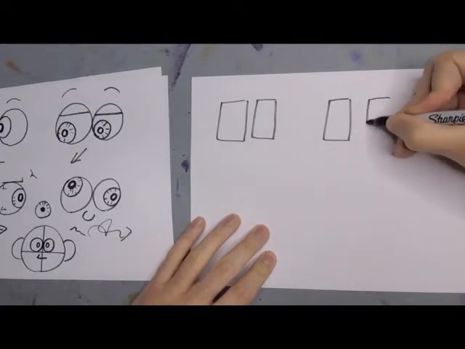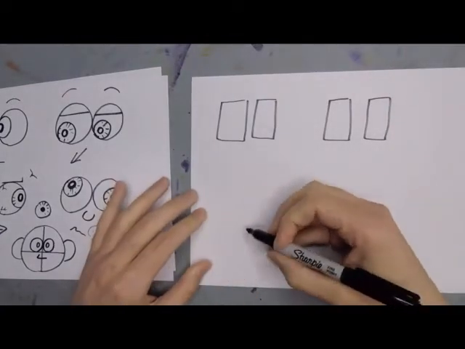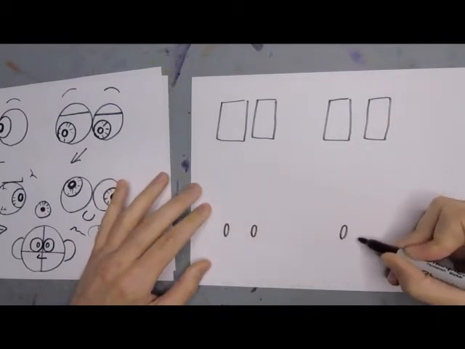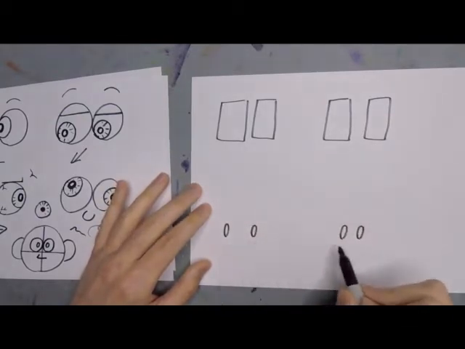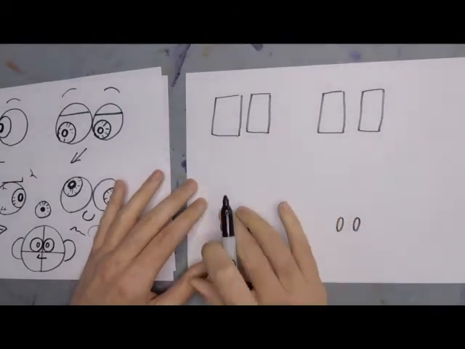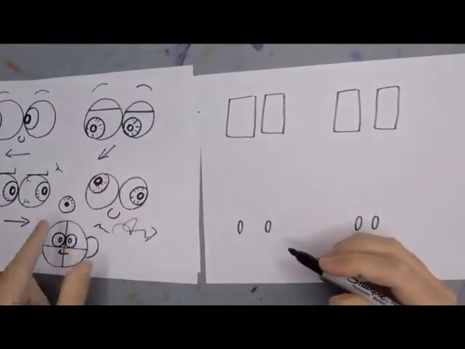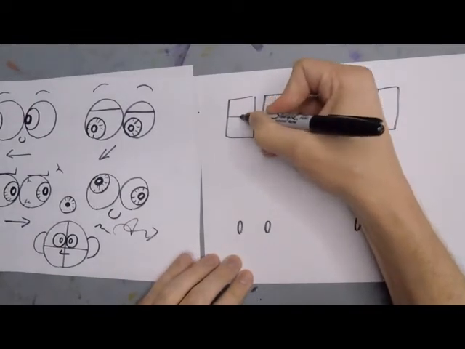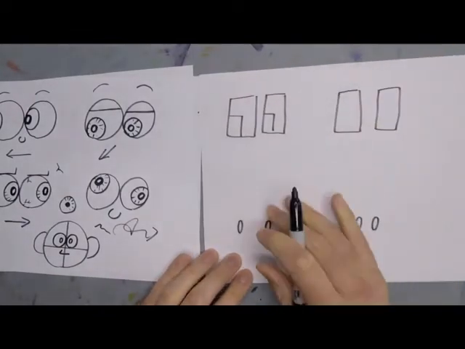Let's do two pairs of square eyeballs, and then I'm actually going to do just some dot eyes like this, and I'll show you how we can play around with stuff like that. Get them farther apart and closer together there. So right here, same premise that we have here, guys. You come over here, you can do a circle iris, or what if you did square?